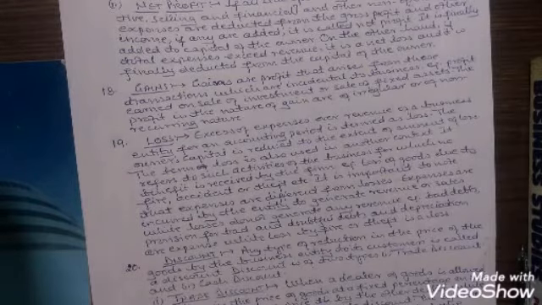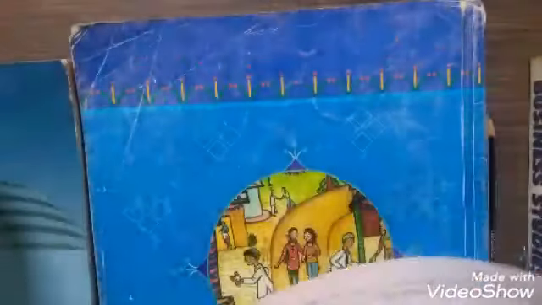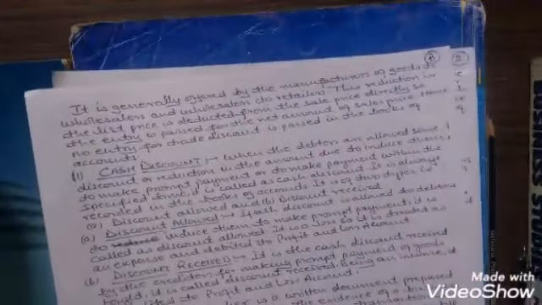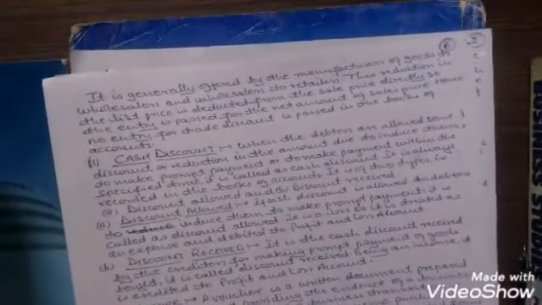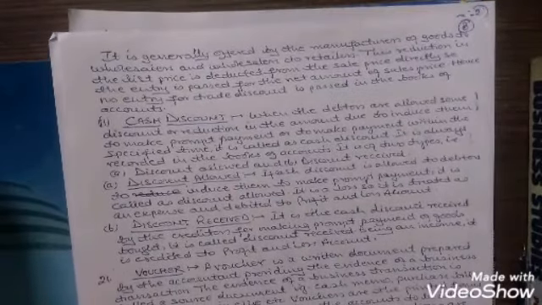So when the discount is allowed by a dealer to the other dealer and it is allowed on the list price or the catalog price, it is called trade discount. It is generally offered by the manufacturer of goods to the wholesaler and the wholesaler to the retailer.